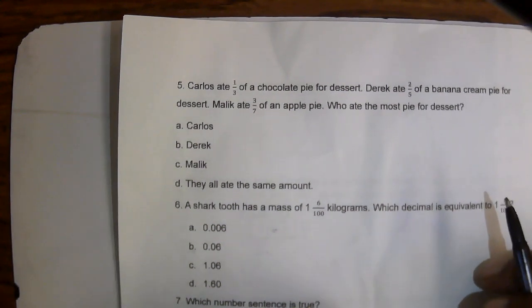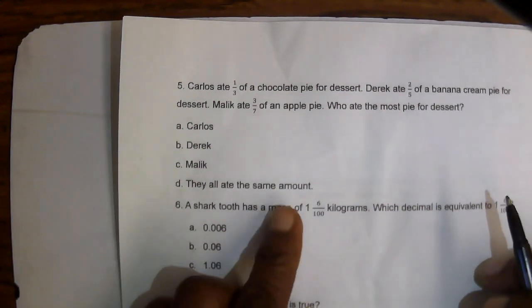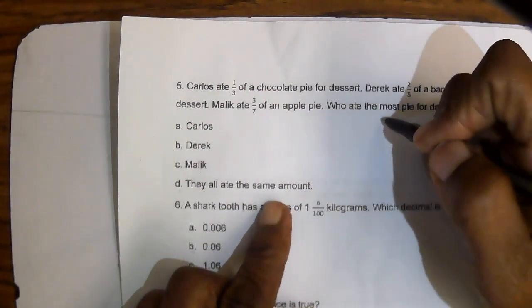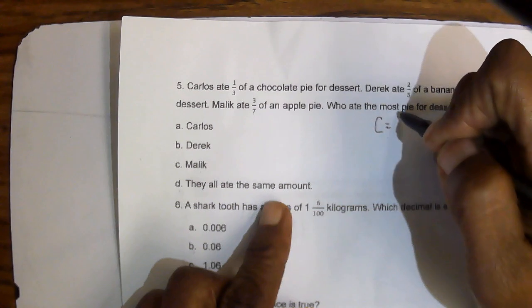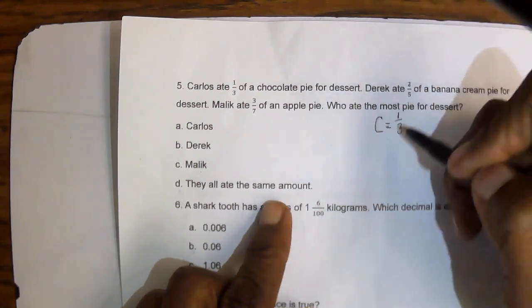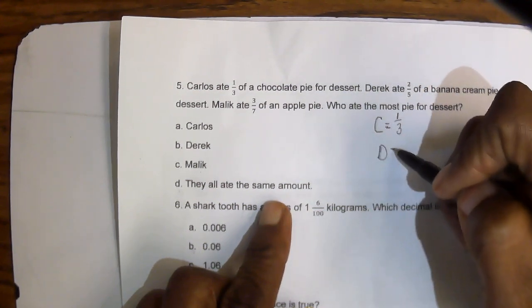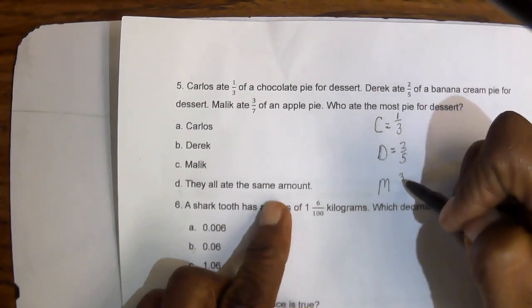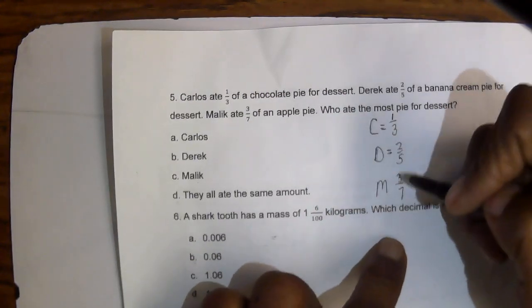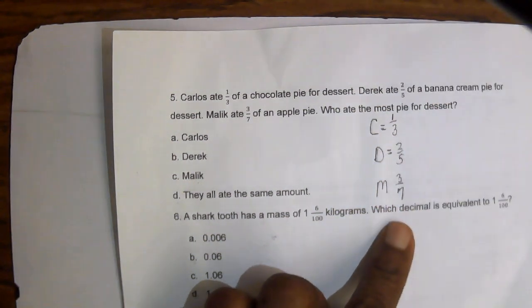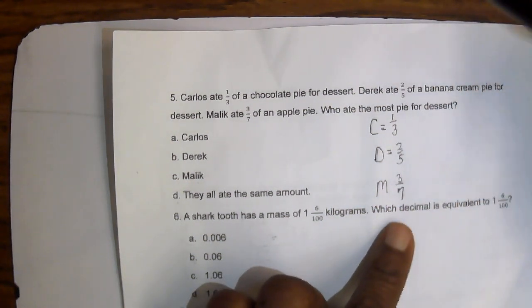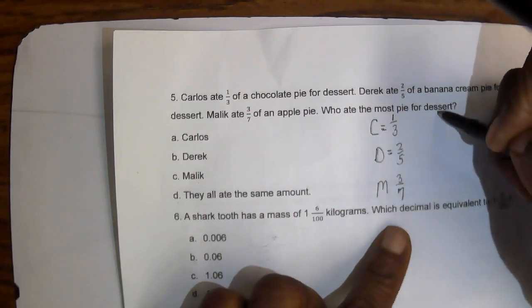So we're trying to compare these. So first I'm going to write Carlos, and I'm going to do 1/3. I have to map it out, I have to draw out what it looks like. Okay, Malik has 3/7. Okay, now I want to compare this to 1 whole. How far is 1/3 from being 1 whole? 1 whole will be 3/3, so it's 2/3 away.